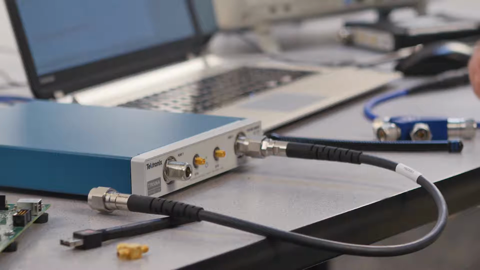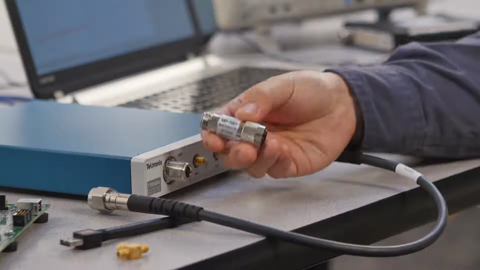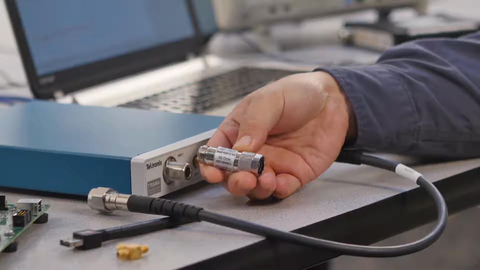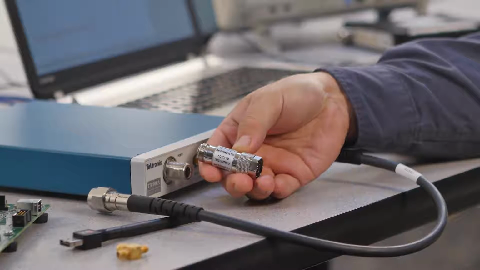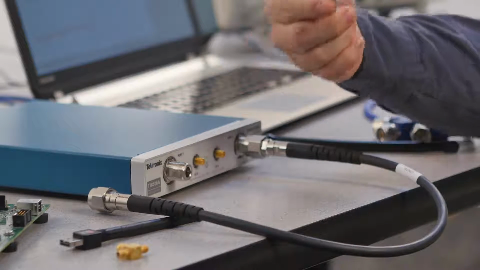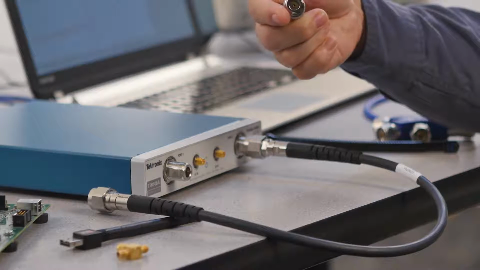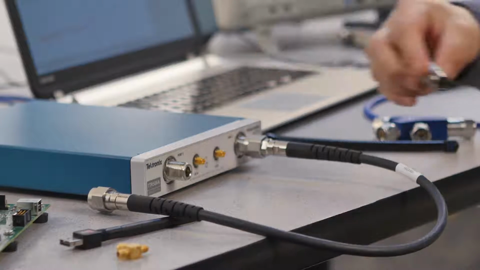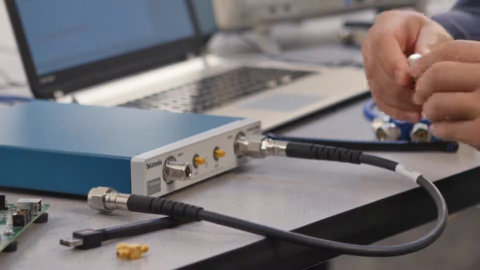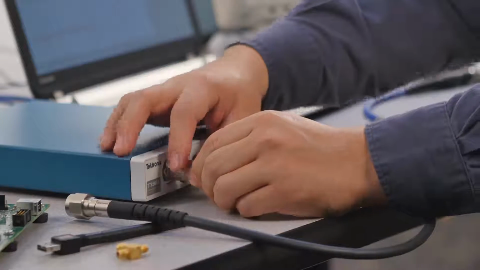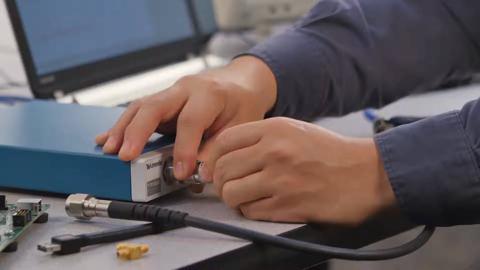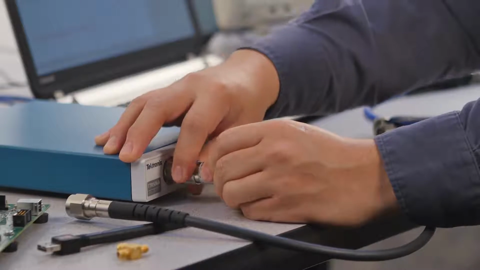Alright, so we're going to be in our two-port, two-path measurement here. The device under test that we have is this Mini-Circuits filter. It is a 50 ohm type N inline filter with a frequency range from 1.5 to 1.62 gigahertz. Now to make our measurement, I'm simply going to connect it onto port 1. Again, our VNA has been calibrated at the port here.